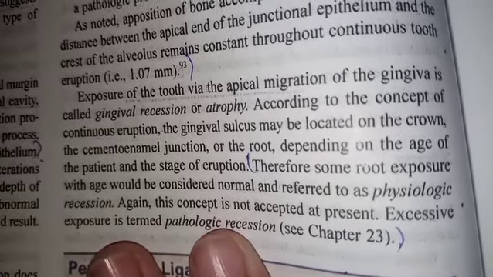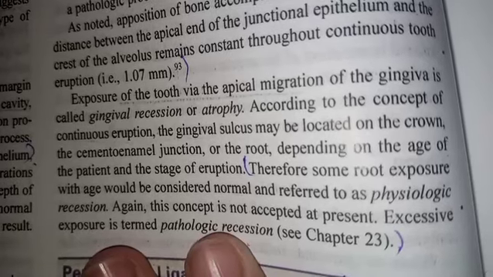And gingival recession is when the exposure of the tooth by the apical margins of the gingiva is called basically gingival recession or atrophy.